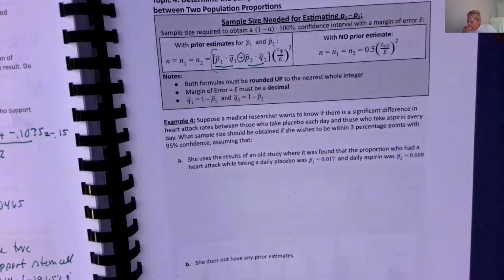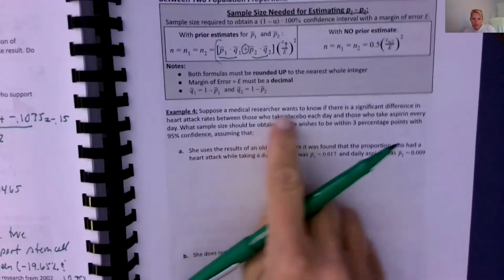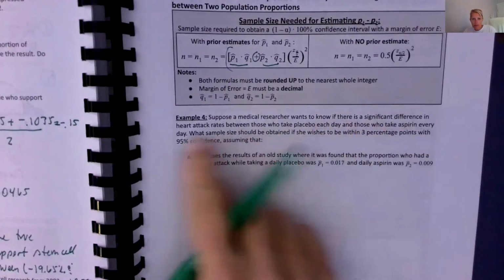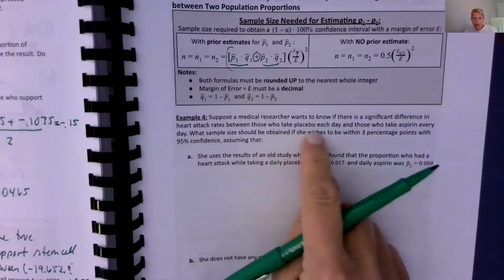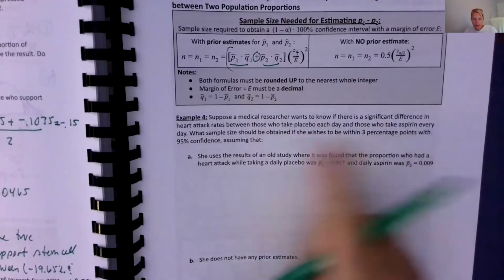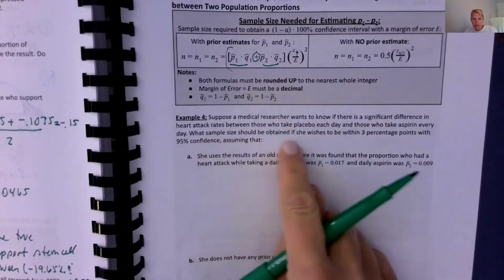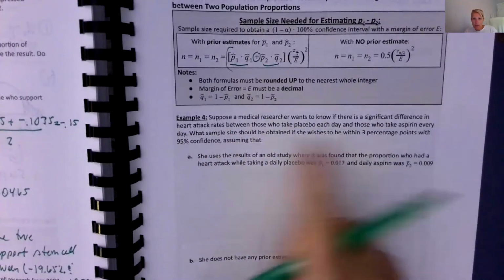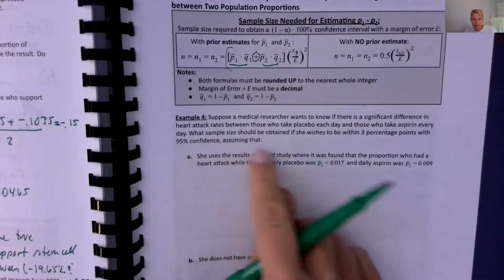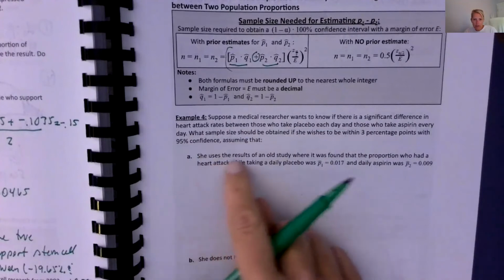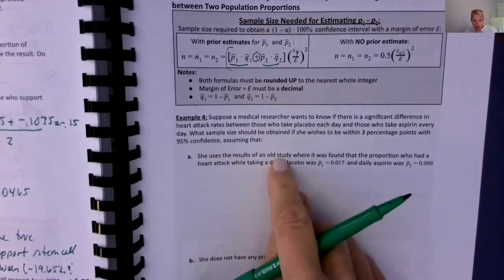Okay. So it says, suppose a medical researcher wants to know if there's a significant difference in heart attacks between those who take placebo each day and those who take aspirin every day. What sample size should be obtained if she wishes to be within 3 percentage points with 95% confidence? Assuming that she uses the results from an old study. So we have prior data.